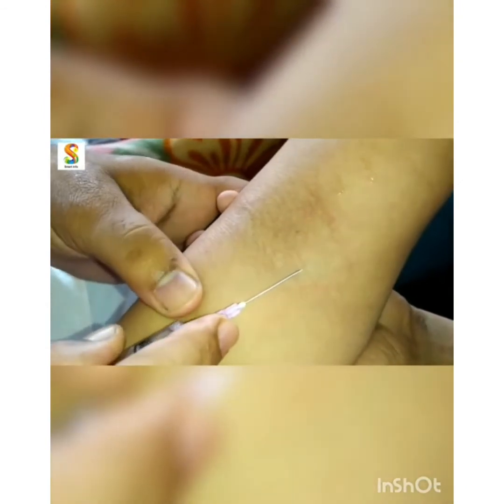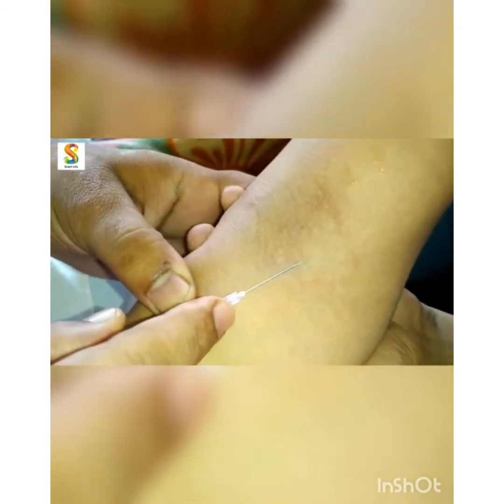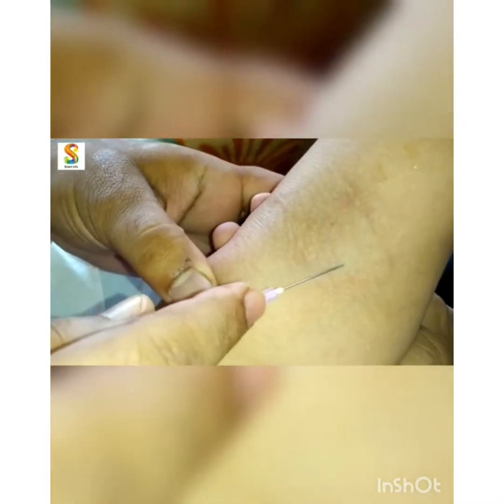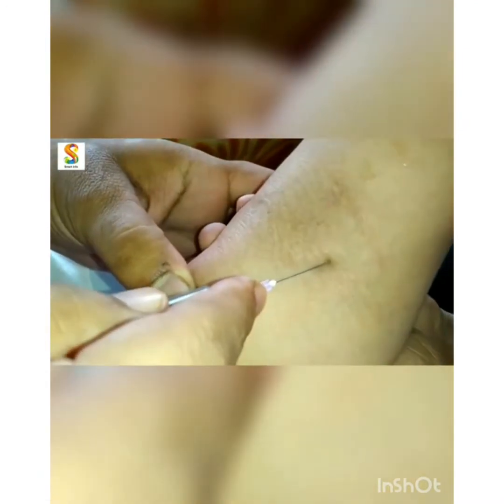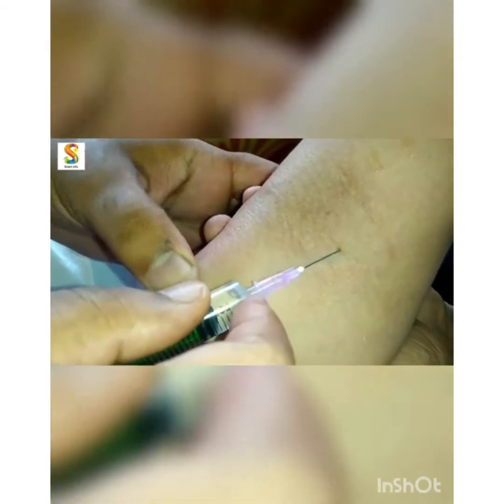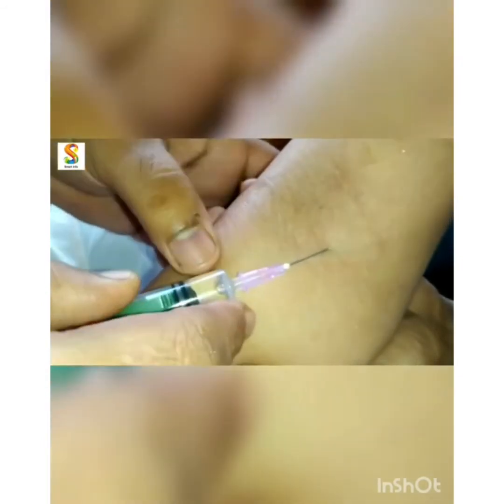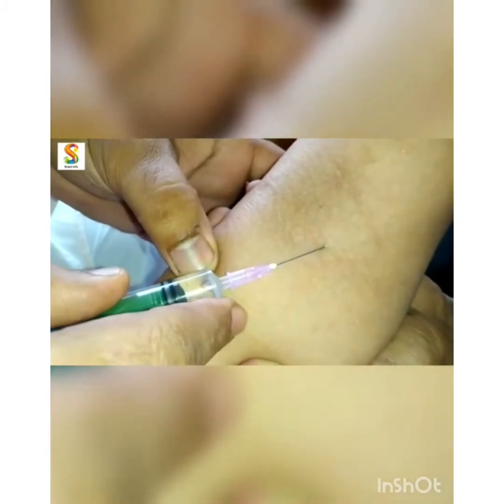We need to hold the syringe at 25 degrees, stretch the skin, and then insert it at 25 degrees into the vein. As you can see, we haven't inserted into a vein yet, and we have pushed the piston.